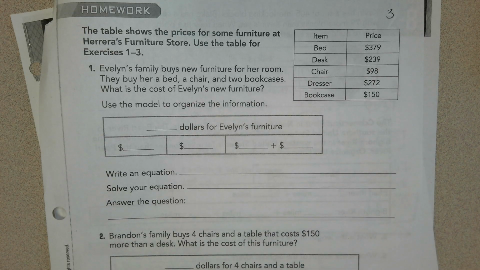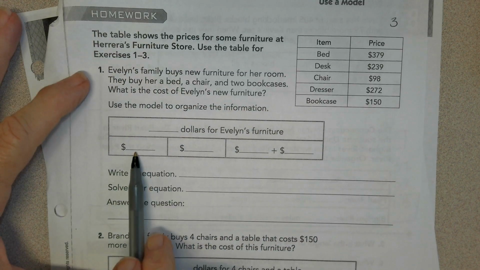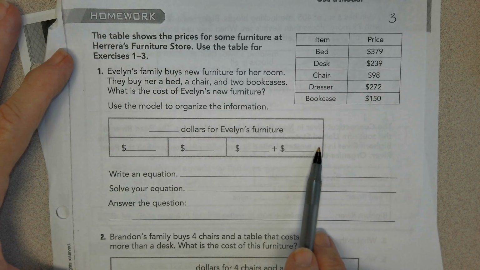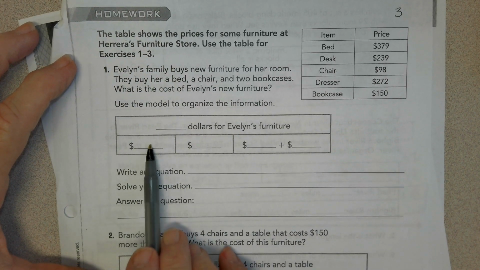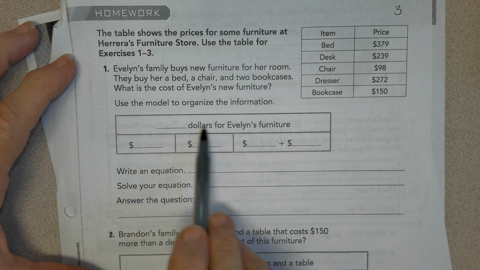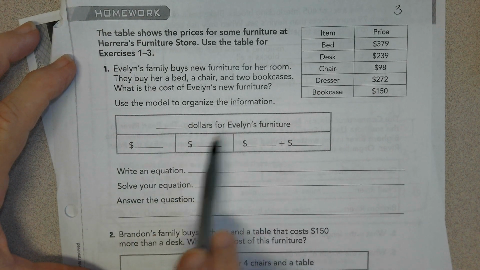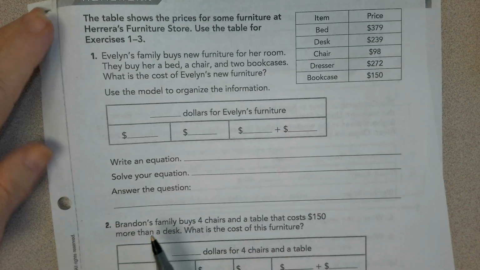Let's go ahead and read what it's asking us to do. Again, when you see a bar like this, it's like a total bar. All these pieces are going to add up to this total, so that we need to find out what we're going to put in here.